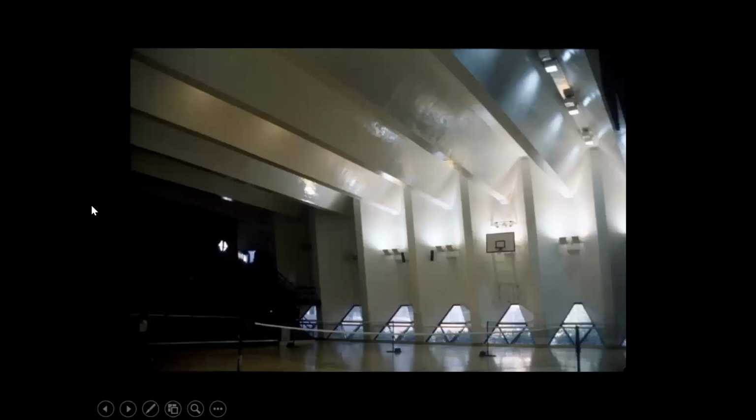Here is a folded plate gymnasium that I visited some years ago in Hong Kong. And it's made out of reinforced concrete. And so here is the floor of the gym. Here are folded plate walls with folded plate reinforced concrete roof beams.